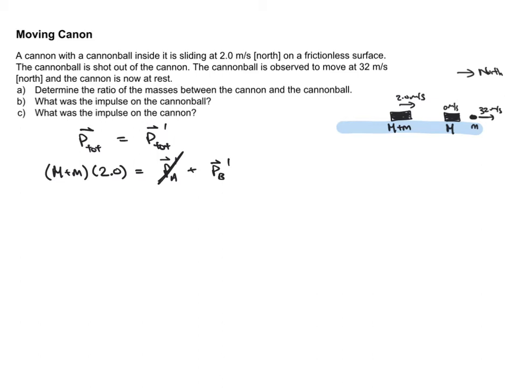All the momentum now belongs to the cannonball. So this will be M plus m at 2 meters per second equals the cannonball by itself, just lowercase m, traveling at 32 meters per second north. Everything's with respect to north right now.